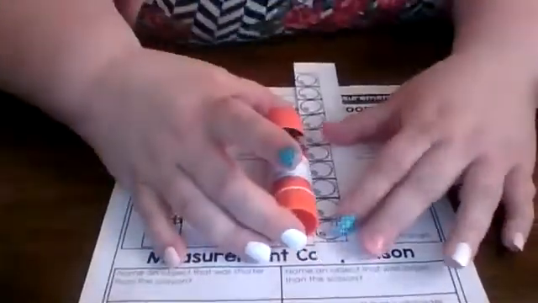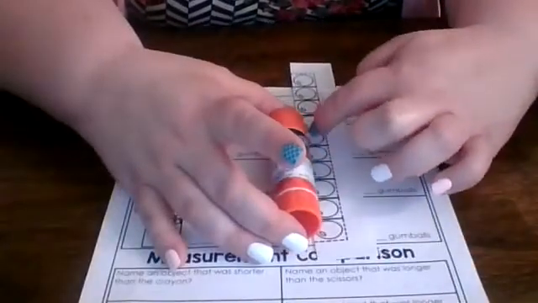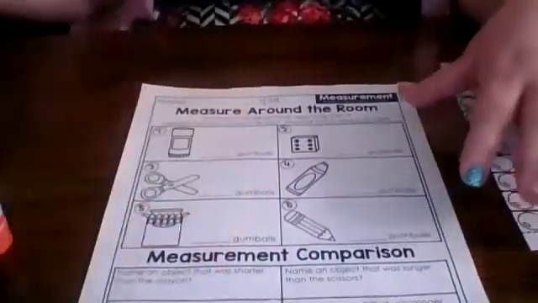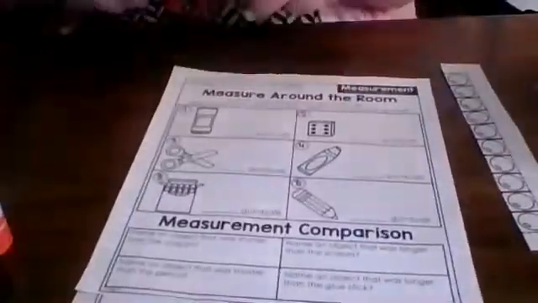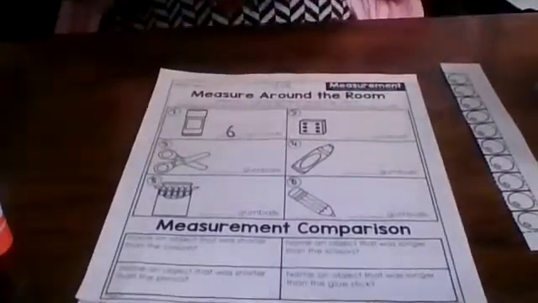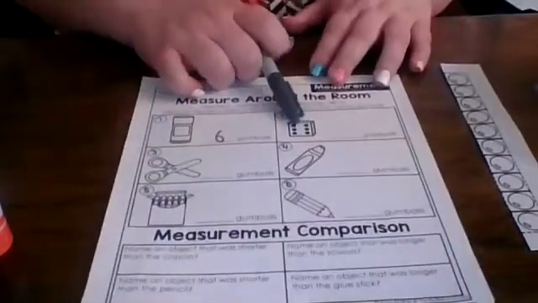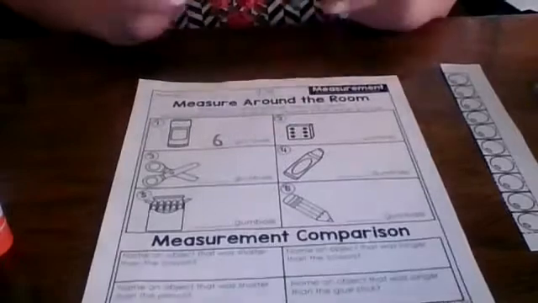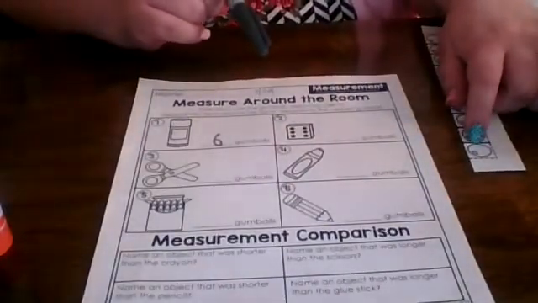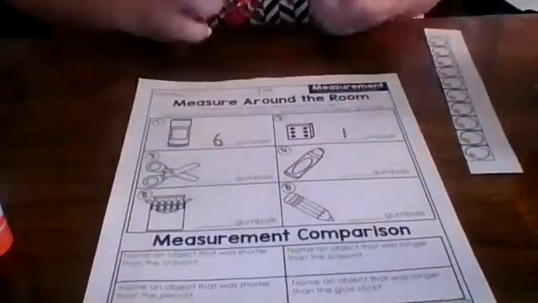Okay, so it is 1, 2, 3, 4, 5, 6 gumballs tall. So I'm going to write a 6. You're going to do the same thing with a dice if you have one. If you don't, that's fine. They're probably only about 1. Let's all agree the dice is going to be 1 because they're little.